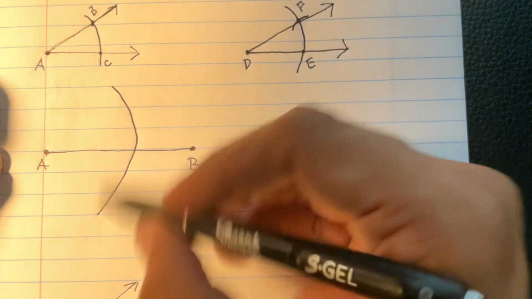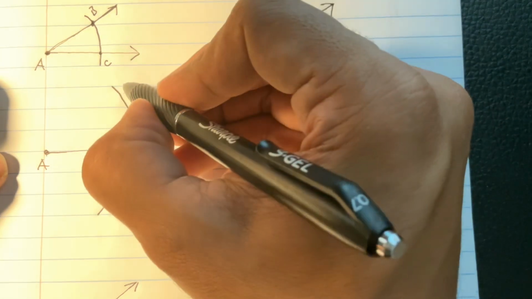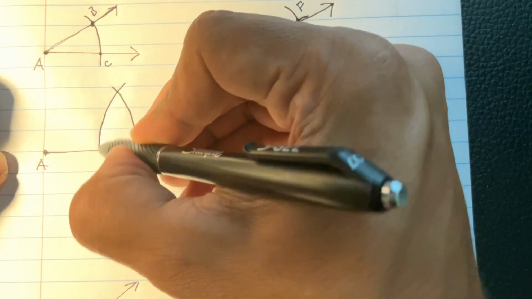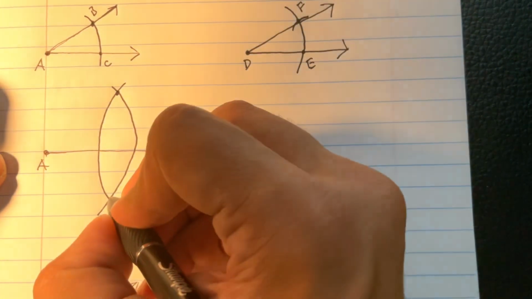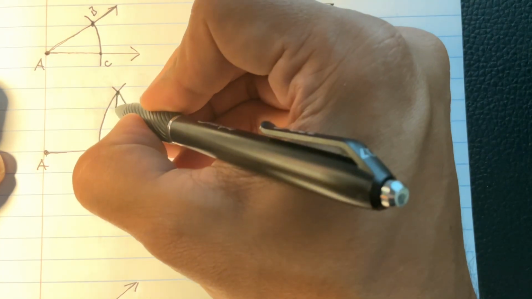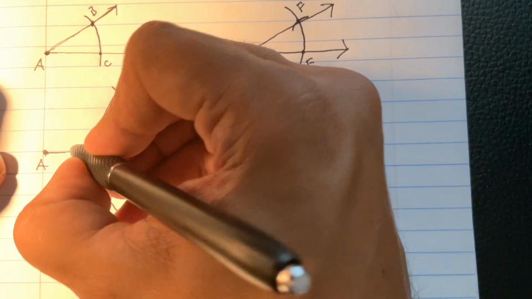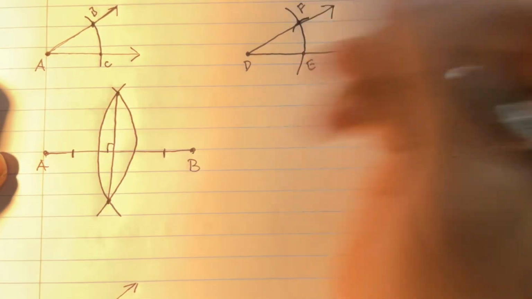Now, using the same arc that you just did, you're going to go to B, sharp point here, and make this new arc here, causing this dot and this dot to be equidistant from A and B. So anything on this line after I connect it is also equidistant, causing this to be a bisector and causing it to be perpendicular.